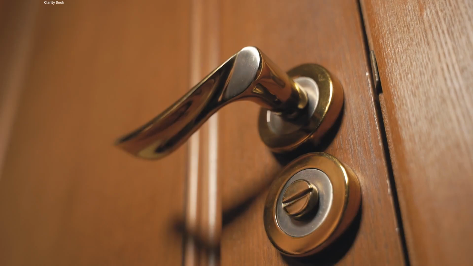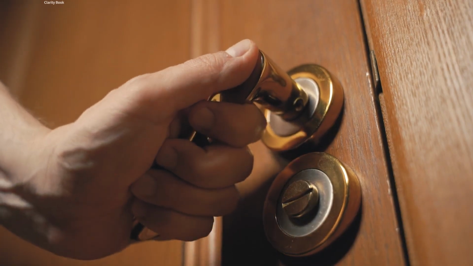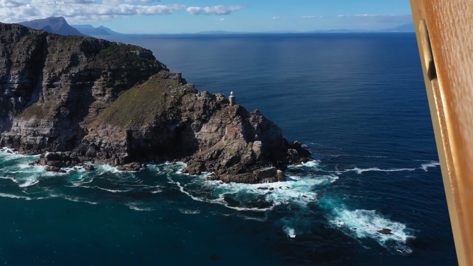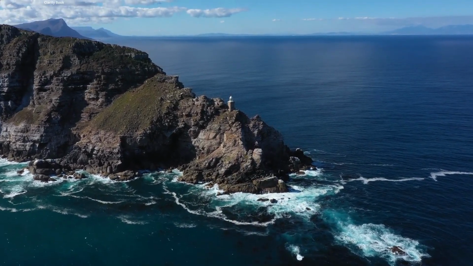This effect looks like something straight out of a movie. You open a door, and suddenly you're stepping into a completely different world. Maybe it is an ocean. Maybe it is outer space. Maybe it is another dimension.